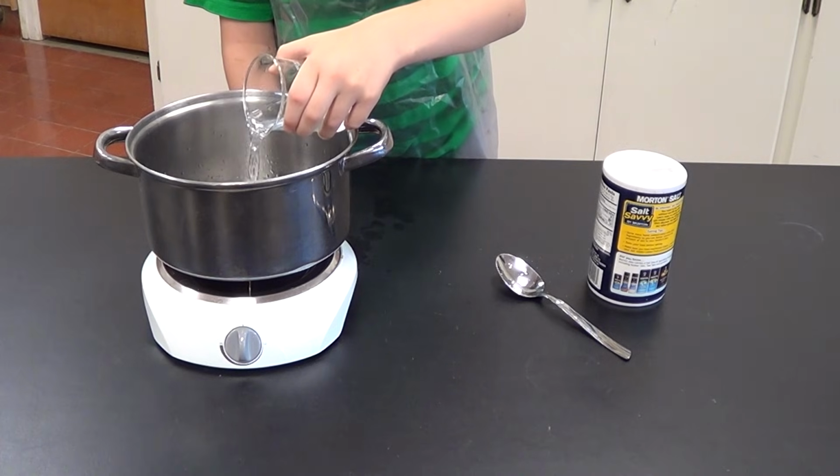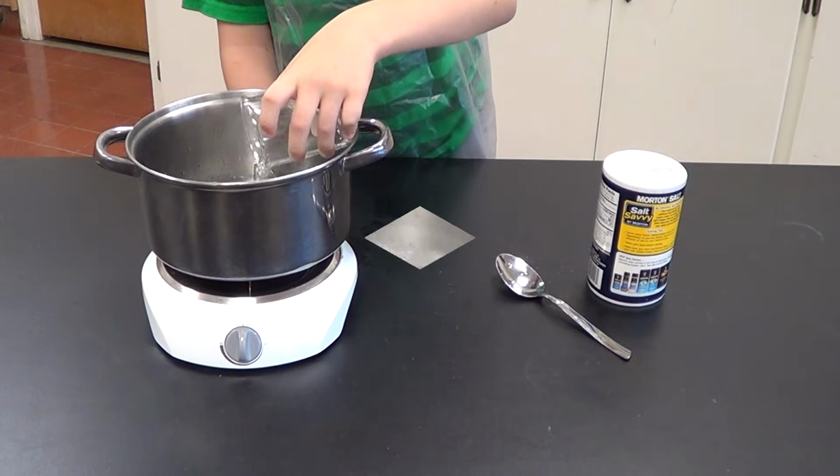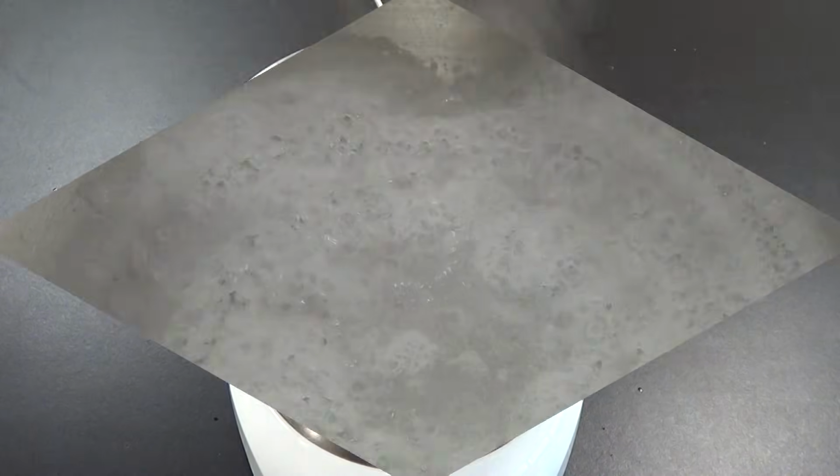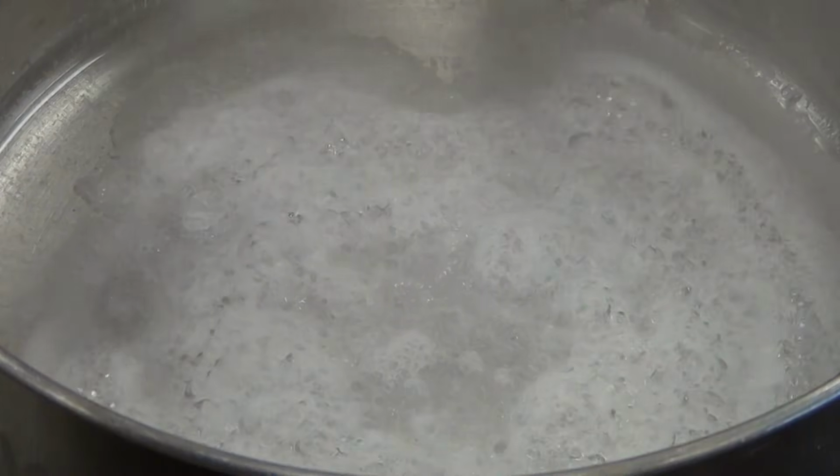Allowing the water to evaporate leaves the dissolved ingredient behind. We can evaporate the water faster by boiling it. Now that all the water has evaporated, only the salt is left in the pan.